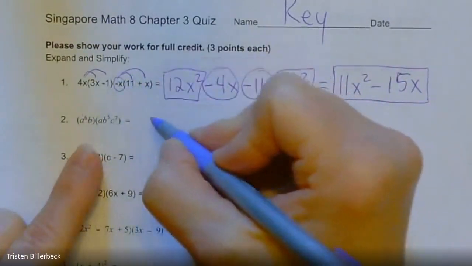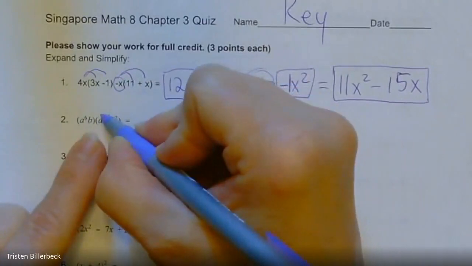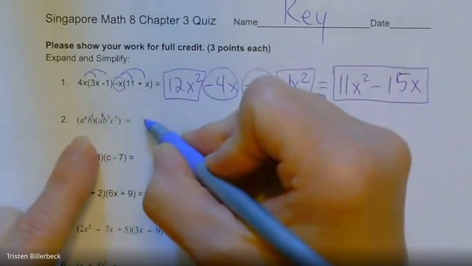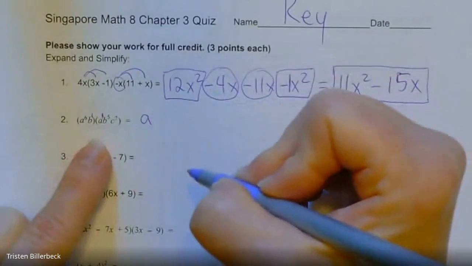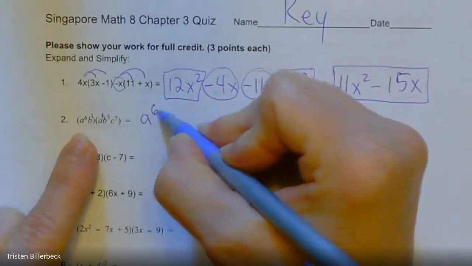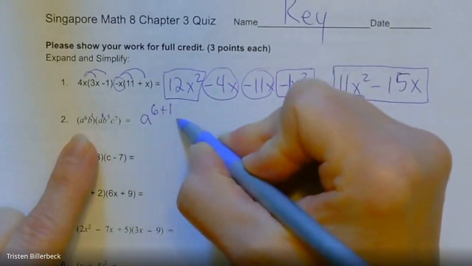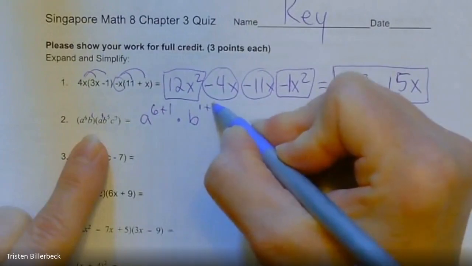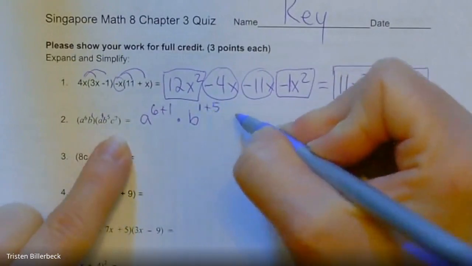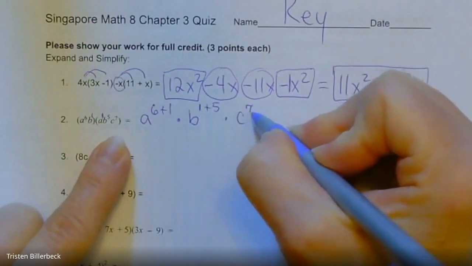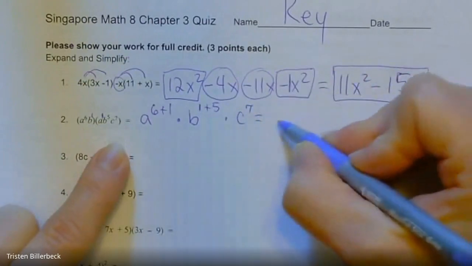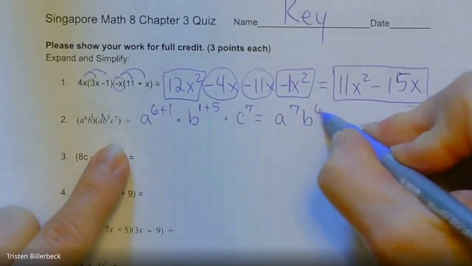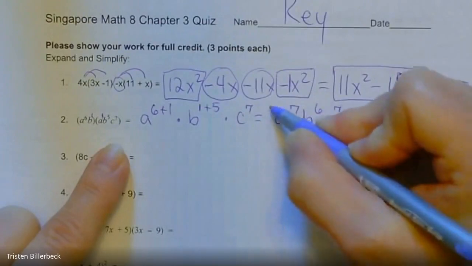On this one, we have a, and then there's a 1a right here, which we don't write, and there's a 1 right there, which we also don't write. So if we use our exponent rules, this is 6 plus 1 times b, which is 1 plus 5. And there isn't any c, so it's just c to the 7. Okay, so that'd be a to the 7th, b to the 6th, and c to the 7th.